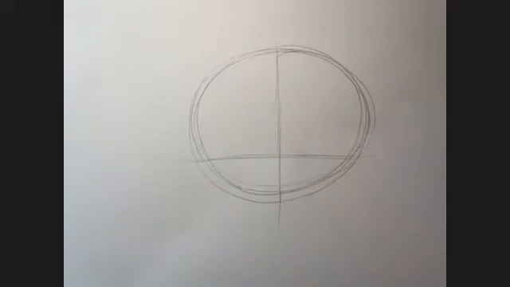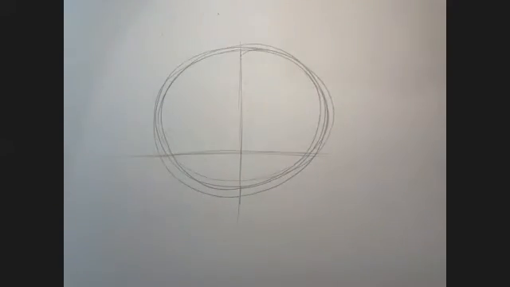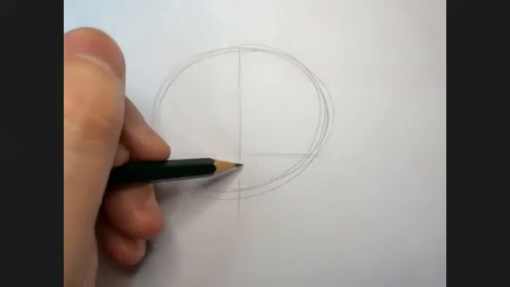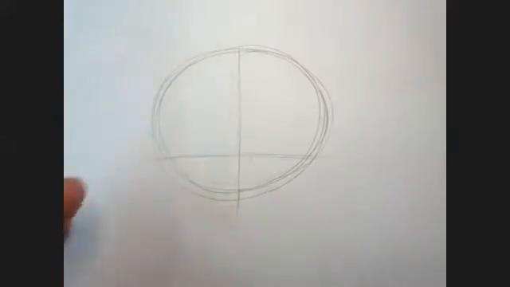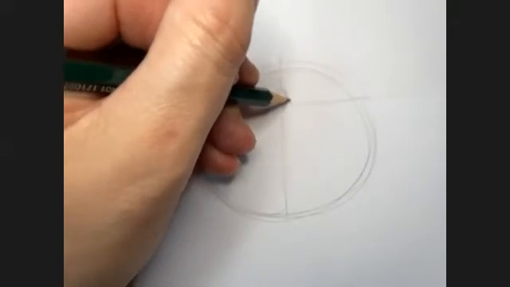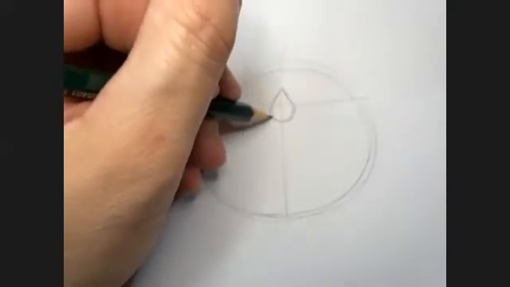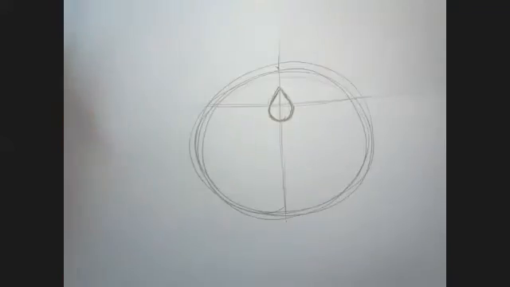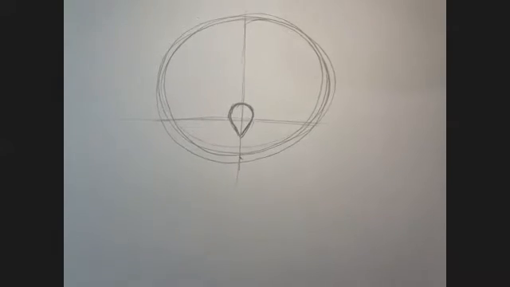So I'll zoom out a little bit on that. So the beak I'm going to draw like a raindrop, an upside down raindrop. Or I could turn the whole page upside down like that and draw a raindrop. So pointy towards the bottom, like that. So it should look like that. Oops, almost knocked my tea over.